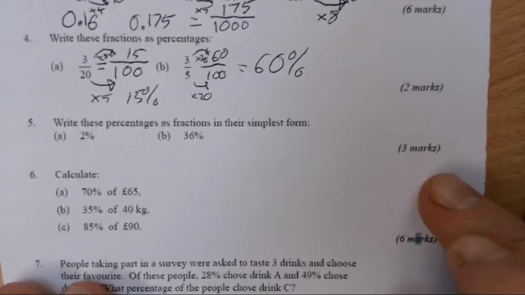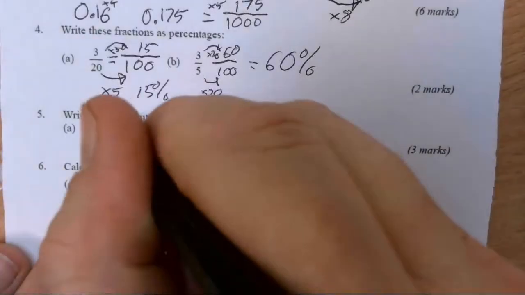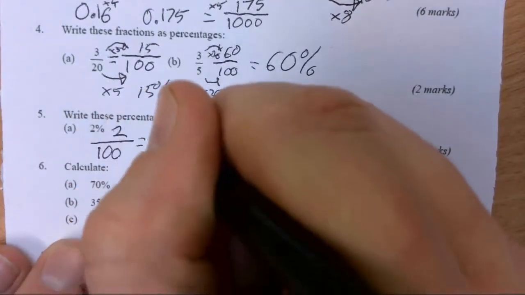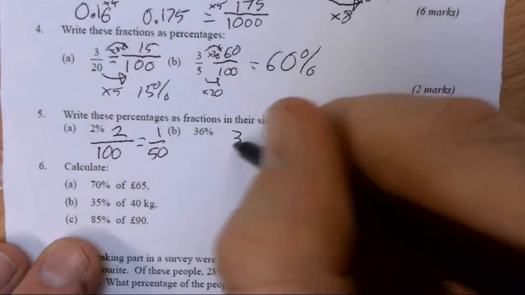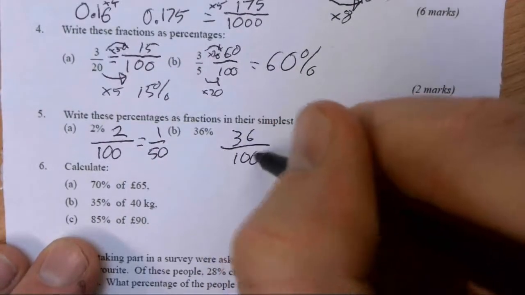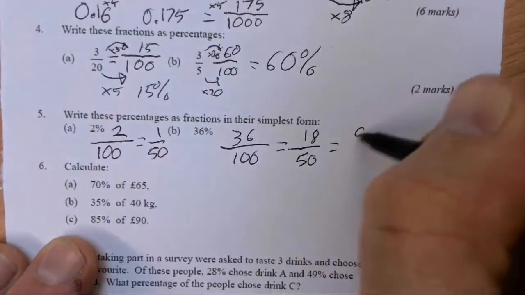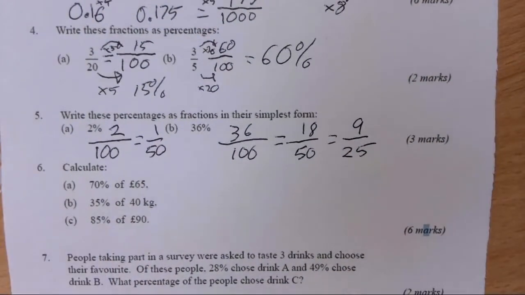Right, question 5. Percentages as fractions in their simplest form. 2% as a fraction in its simplest form. 2% is 2 out of 100. That's the same as 1 out of 50. That's in its simplest form. 36% is 36 out of 100, which is the same as 18 out of 50, which is the same as 9 out of 25. That's it in its simplest form.